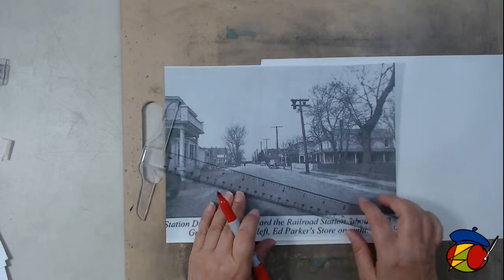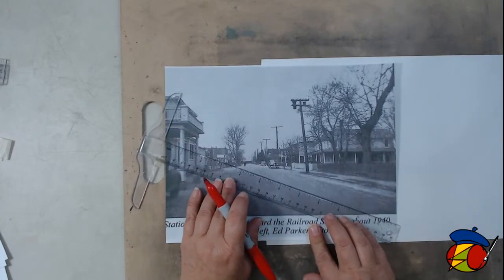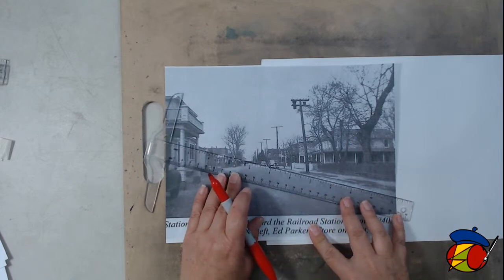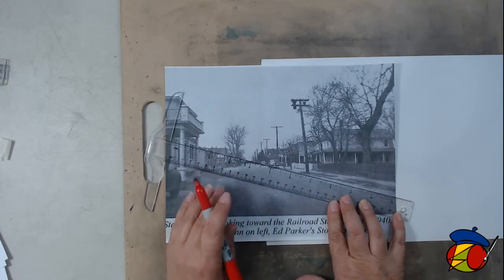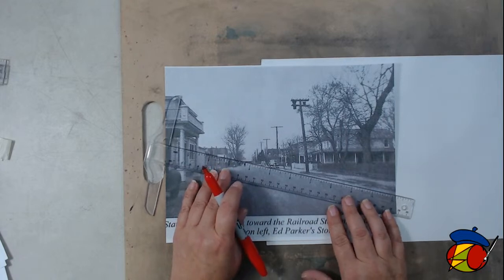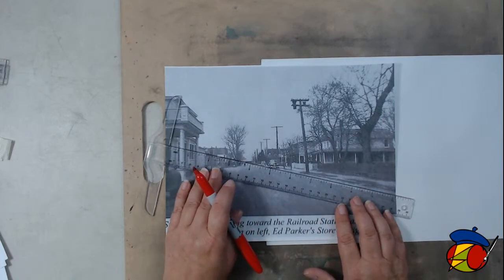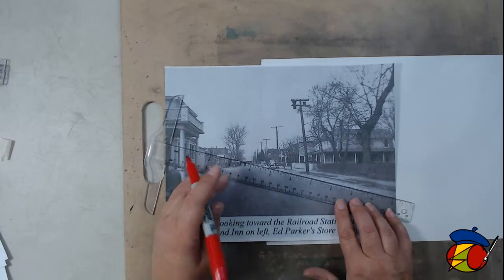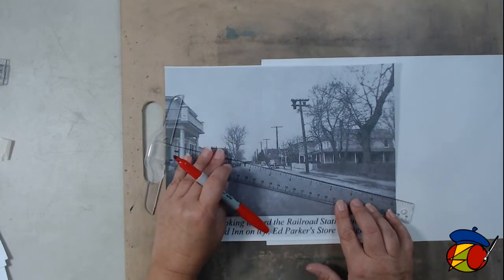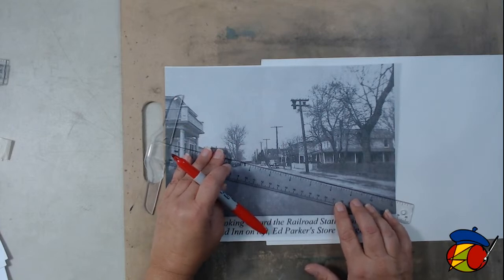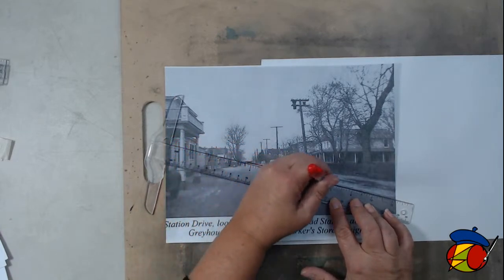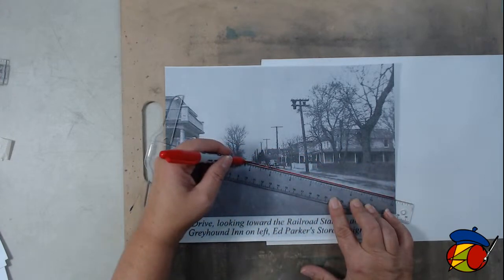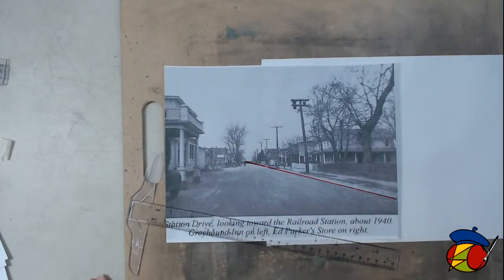Now, this is how you find the vanishing point for any photograph that has orthogonals. Can you guys see? You can move closer if you need to. Here we go. So I'm going to take the side of the road, I'm going to take that line, and I'm going to draw an orthogonal there.